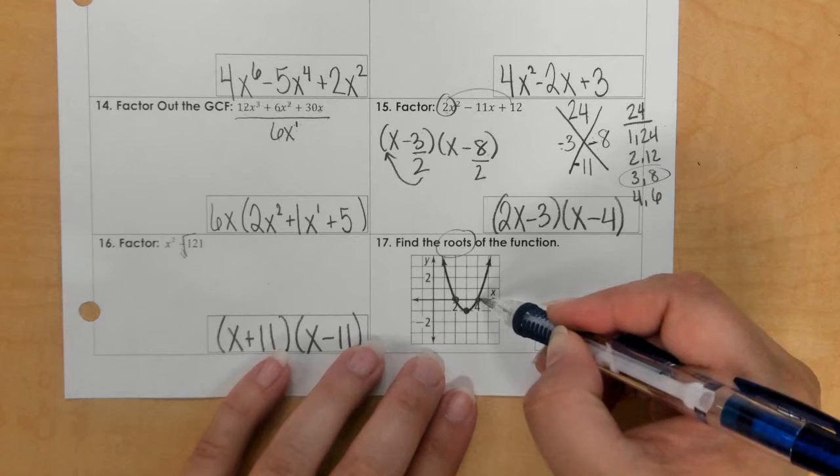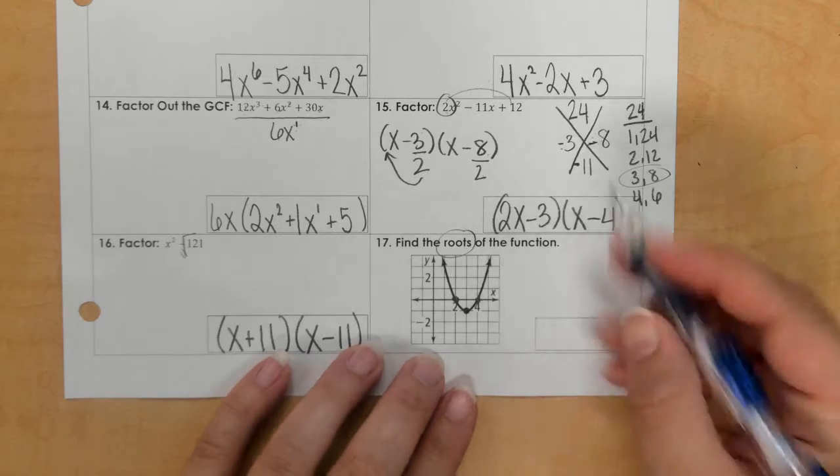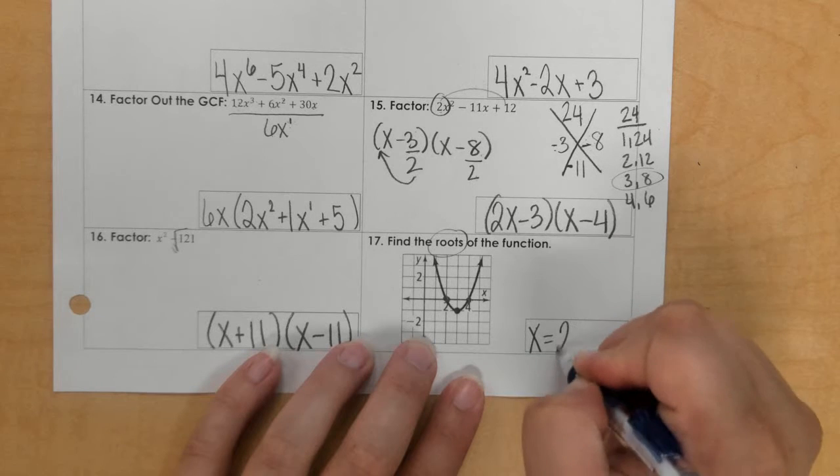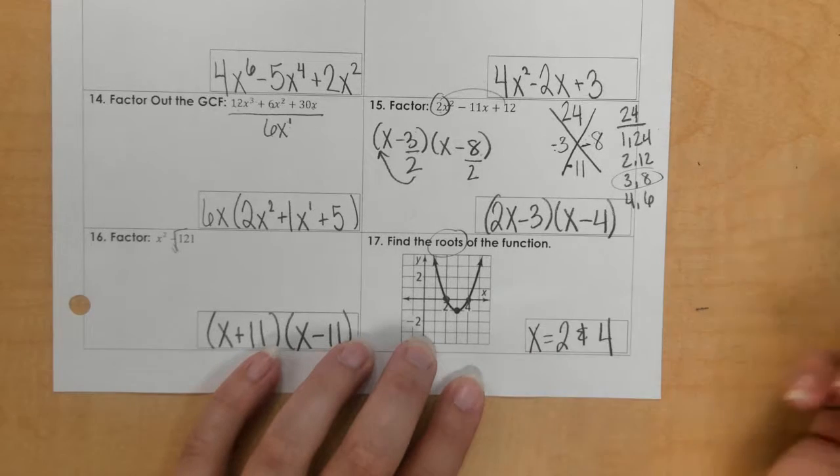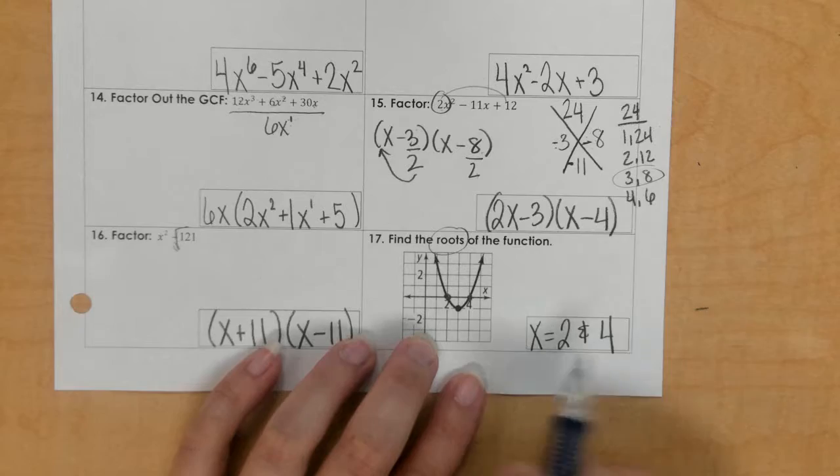Number 17. For finding the roots, you're just looking for where this parabola crosses the x-axis, which are these two numbers right here. So at 2 and 4, those are my x's. 2 and 4. That's an "and" symbol.